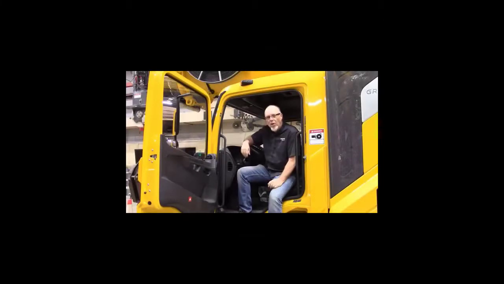Welcome to Manitowoc Garage. Today we're going to discuss the features of the onboard computer located in the instrument cluster on a carrier of a GMK 4100L-1.